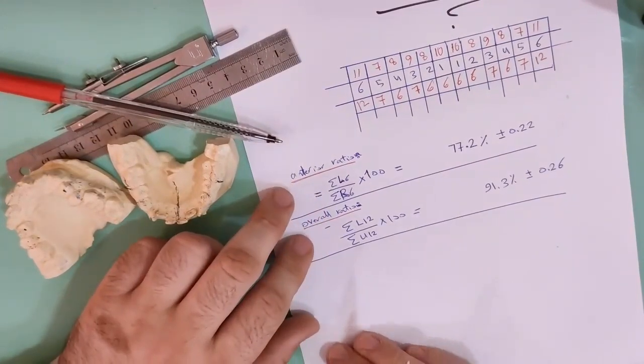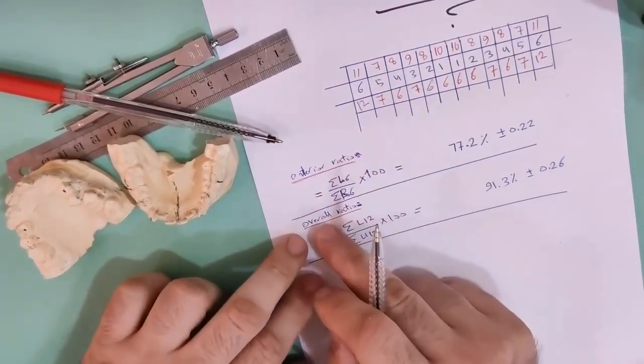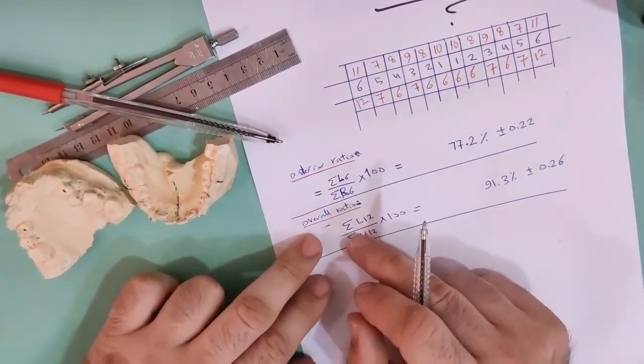This is the first equation for the anterior ratio, and this is the overall ratio.